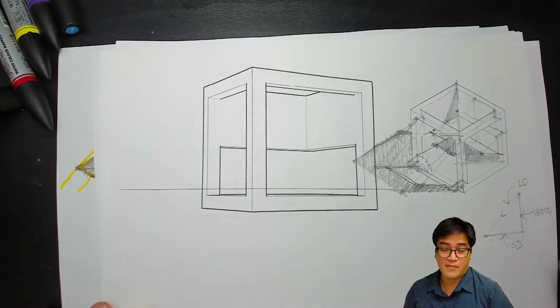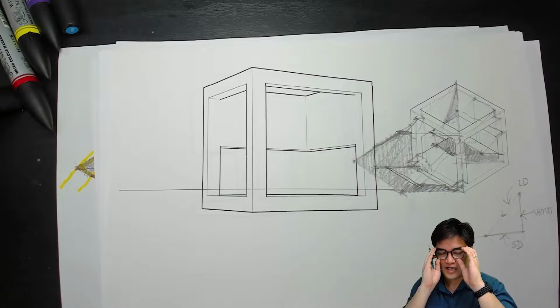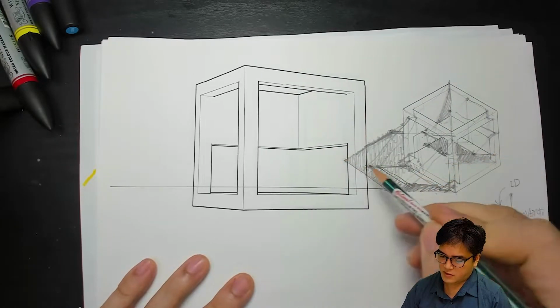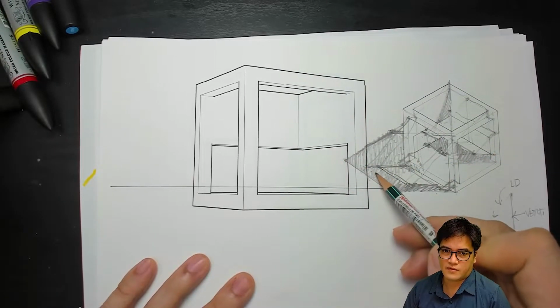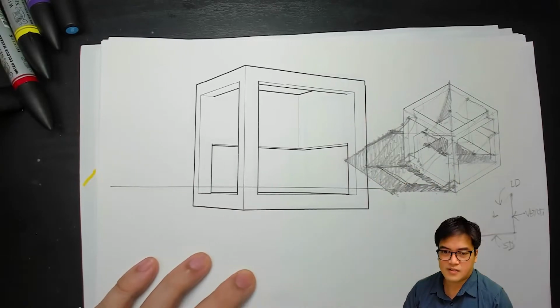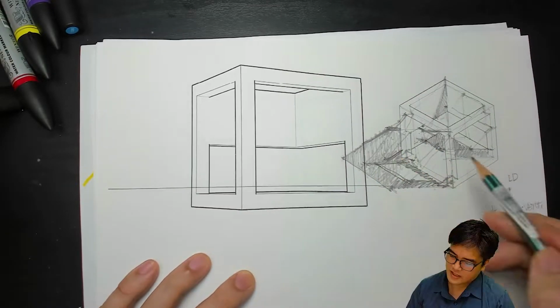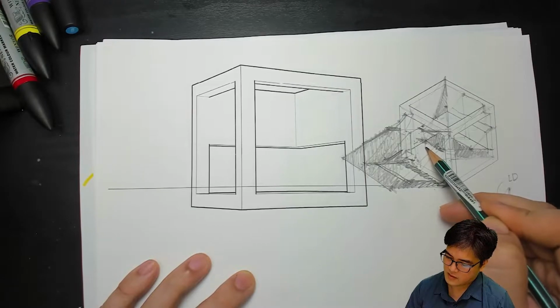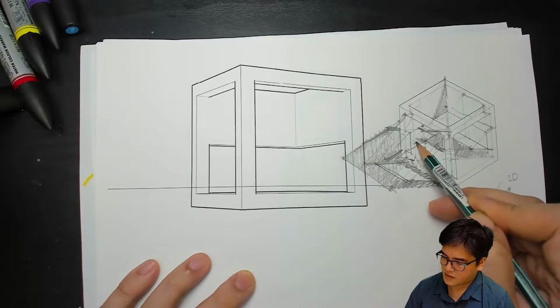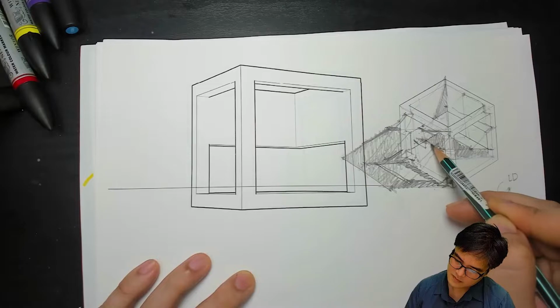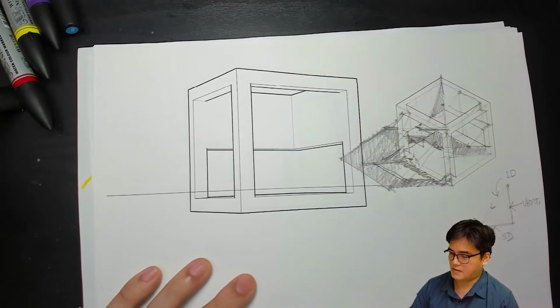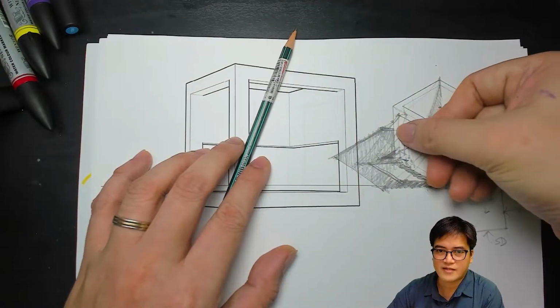So this is a matter of just getting used to this kind of system to a point where you know the principles of shadow casting, and this will become second nature. That's underneath, going there. There's supposed to be a shadow casting there.